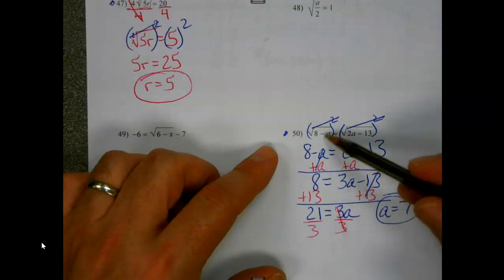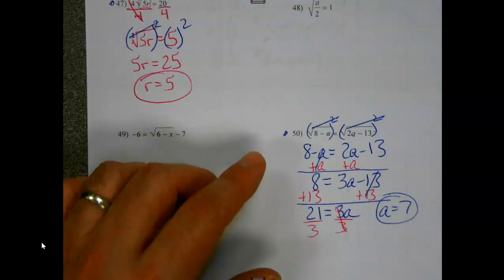7 is going to work. 8 minus 7 is 1. 14 minus 13 is 1. Yeah, that one worked too.